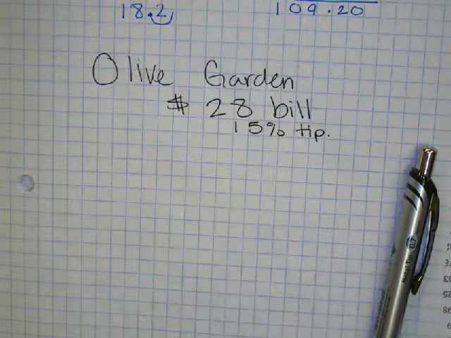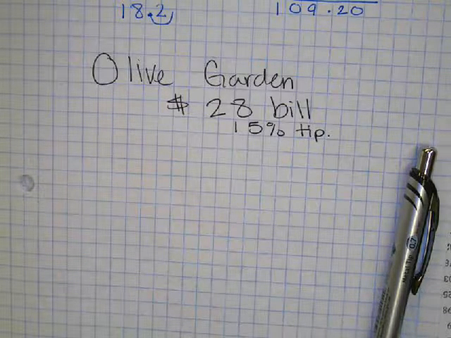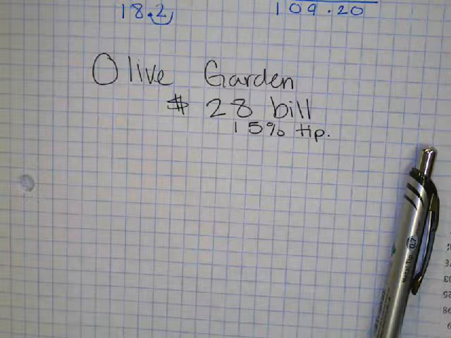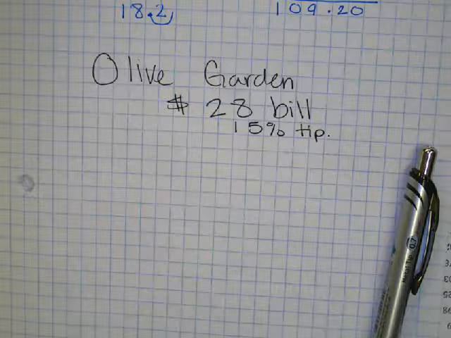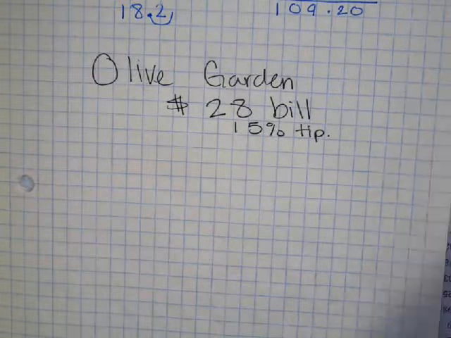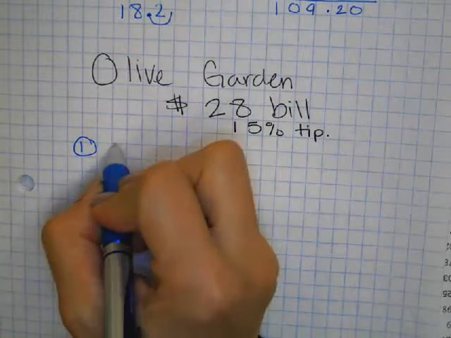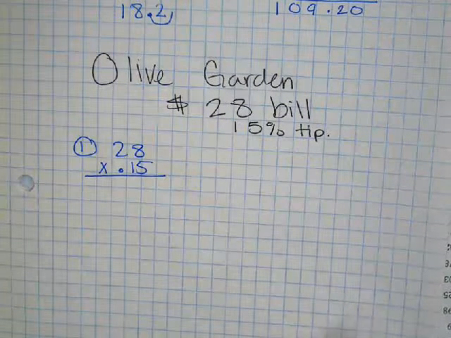Everybody should be able to set up their first step quickly. Did you do this successfully?